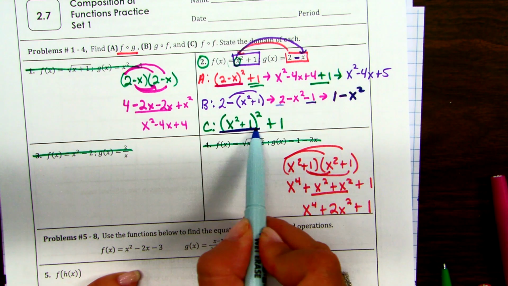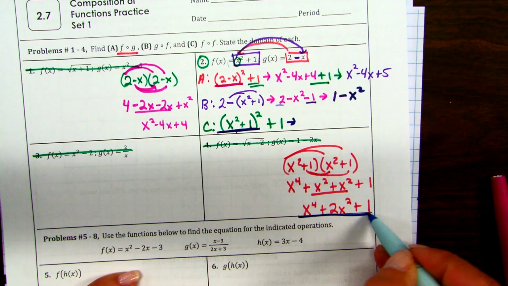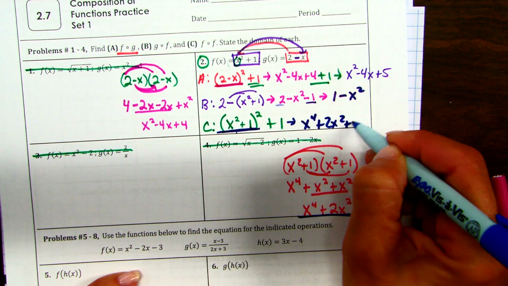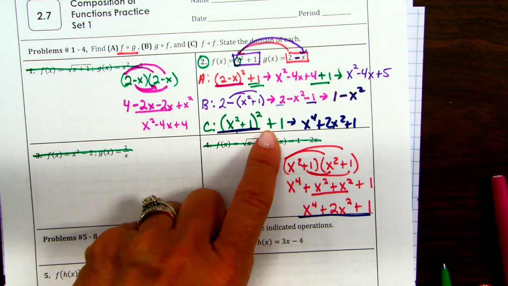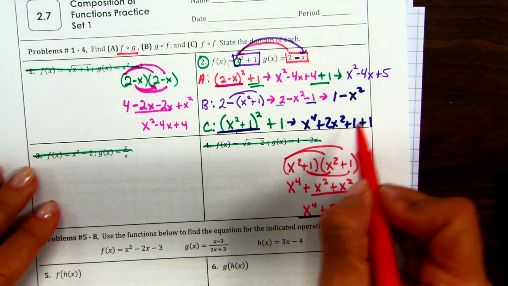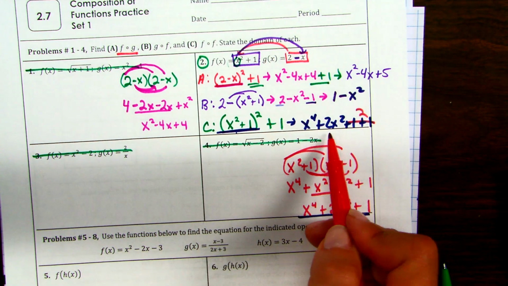So we just squared this binomial and got x to the 4th plus 2x squared plus 1. But don't forget, really easy to forget, there was a plus 1 there. And I have no more room, so I'm just going to write that as a 2. That would be your final answer: x to the 4th plus 2x squared plus 2.